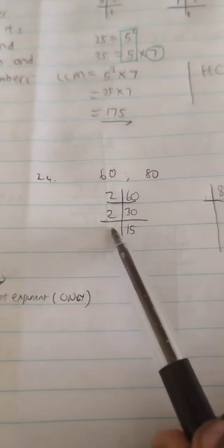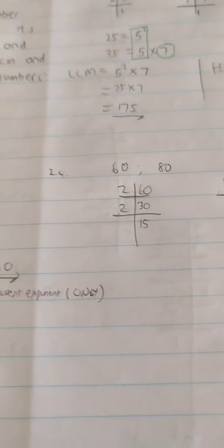2 goes into 30 how many times? Yo, 2 goes into 30, 15 times. What is the smallest prime number that goes into 15?